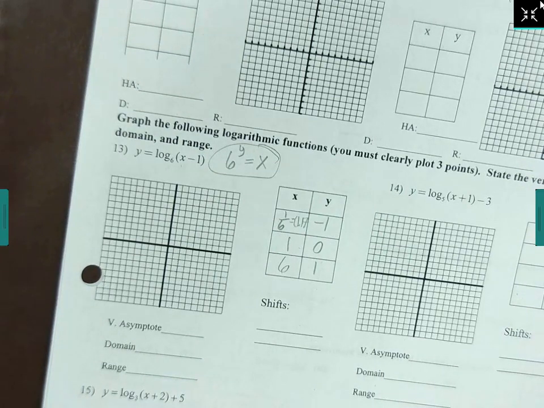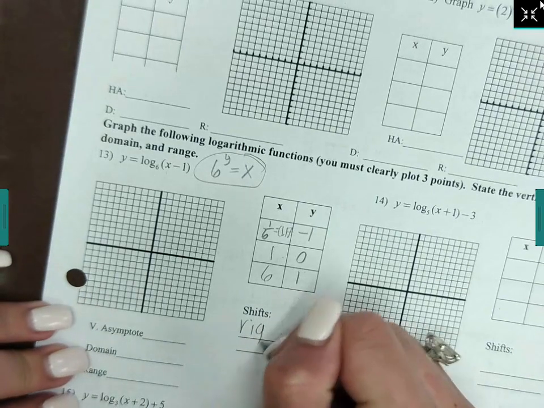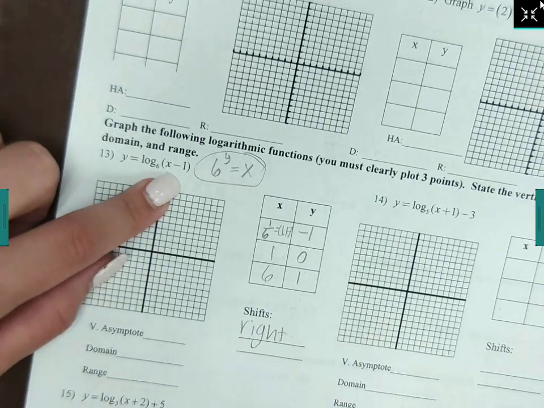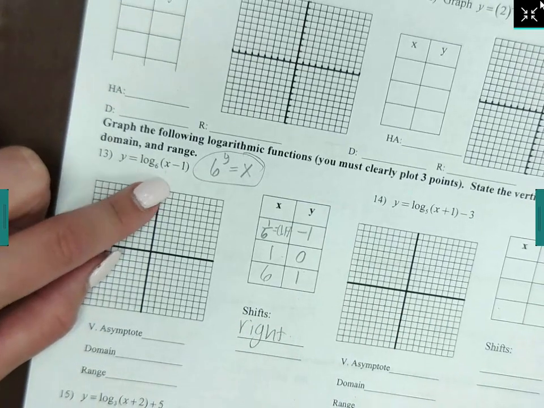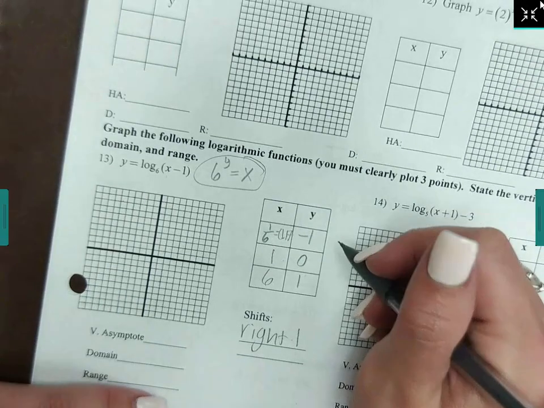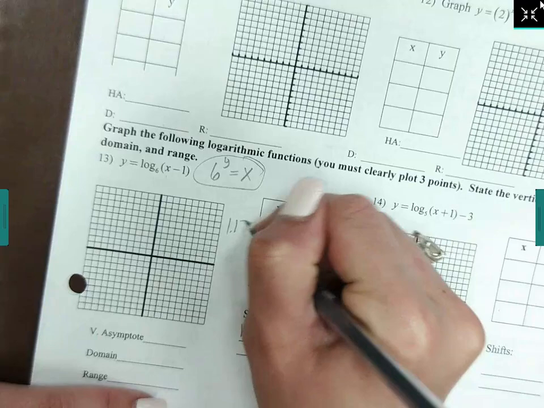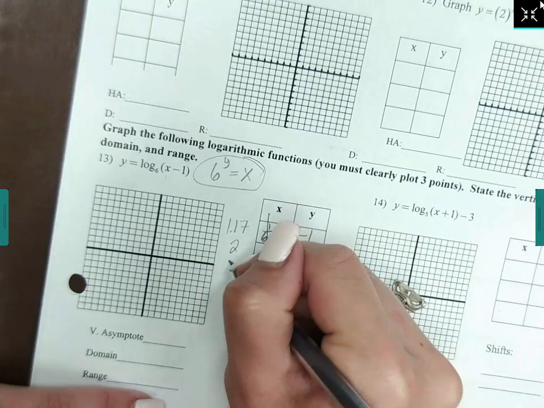Now we have to look at our shifts. Do we have any shifts? What are our shifts? What does that 1 tell us? Right 1, because remember, it's minus. If we go right 1, that means we're just adding 1 to our x's, correct? So this becomes 1.17, 2, and 7.